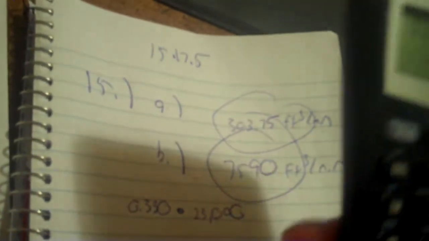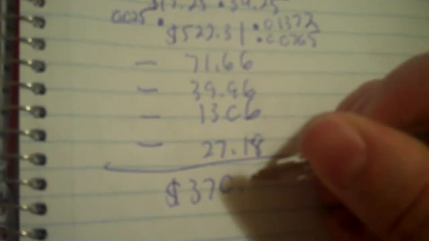Then I subtract them, and that's the answer for employee A. Okay, there's his net pay, $370.45.